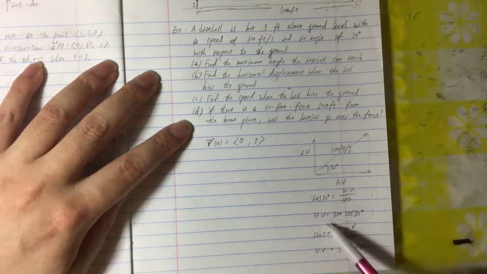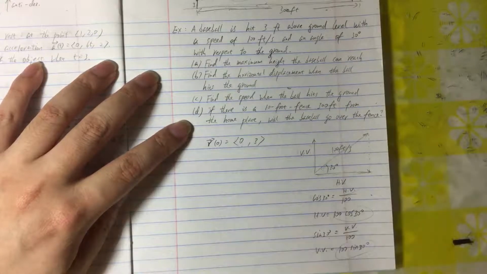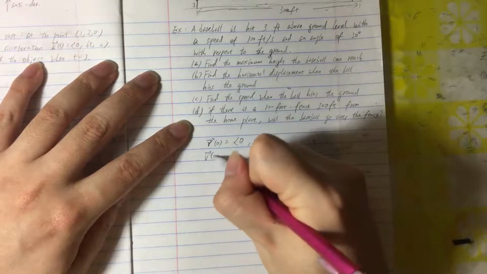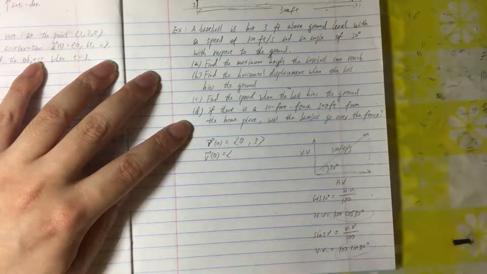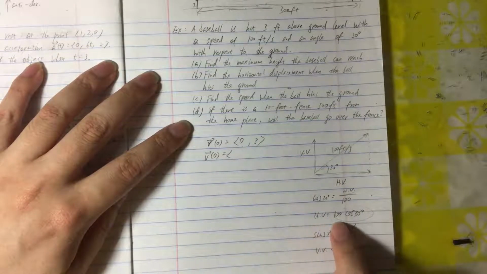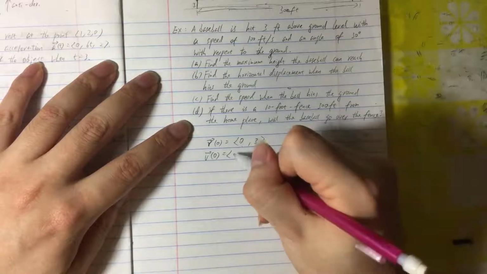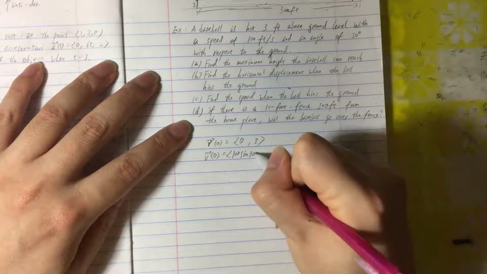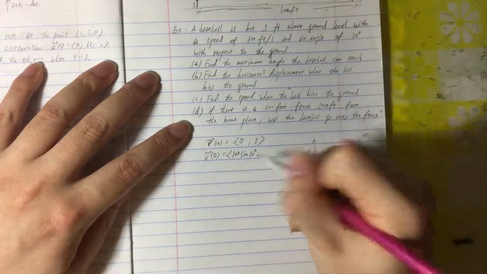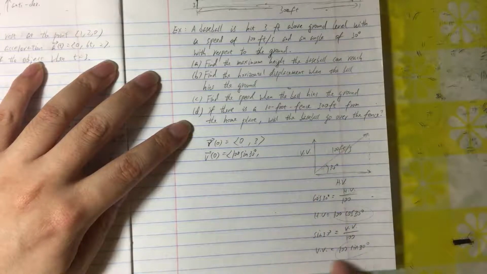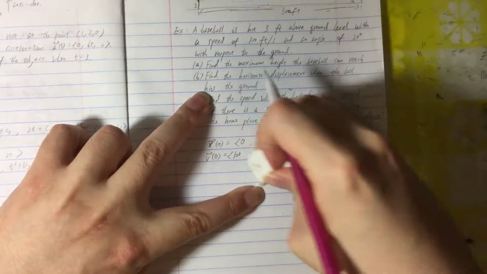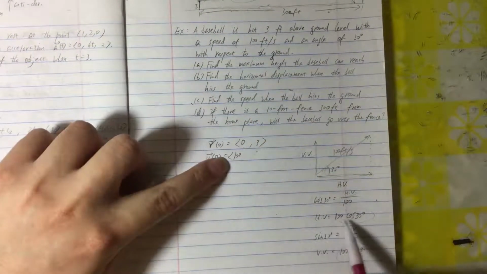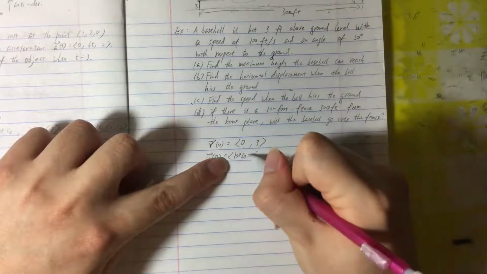So the initial horizontal velocity is 100 times cosine 30.